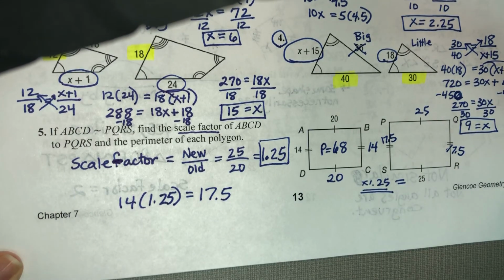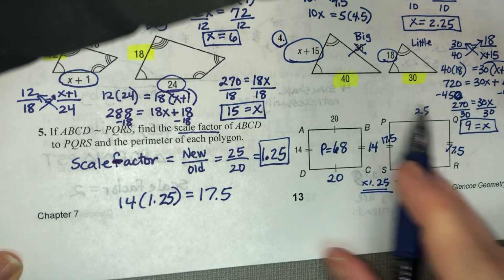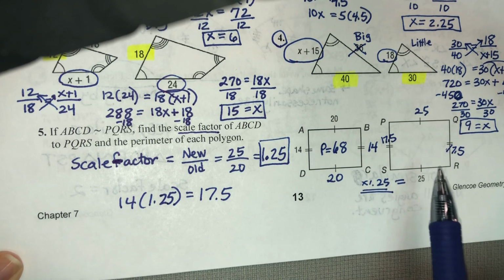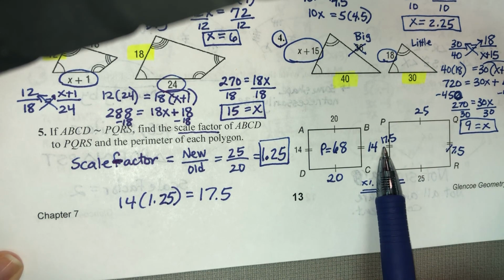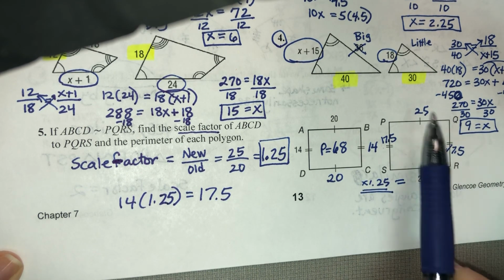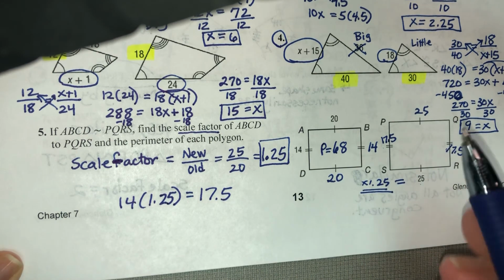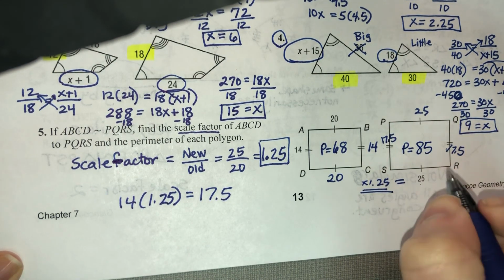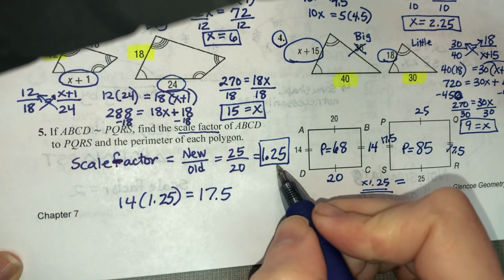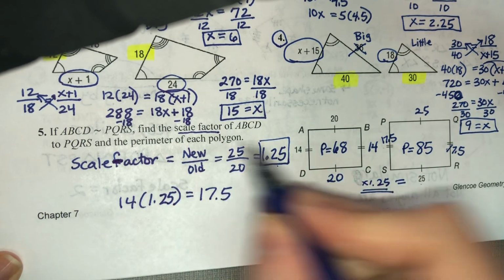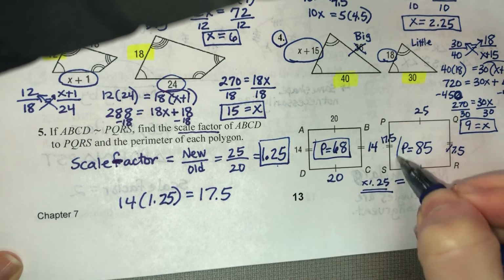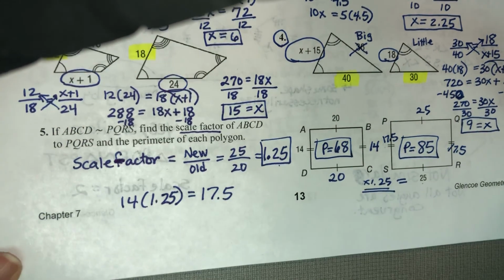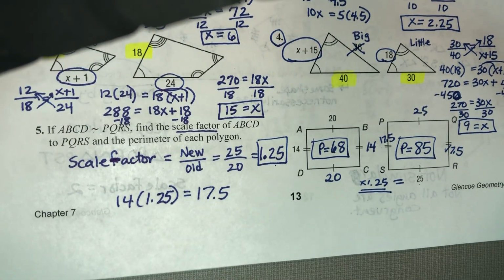So now we can add up the four sides of the quadrilateral here. 17.5 plus 17.5 plus 25 plus 25 to get the perimeter, which is 85. Okay, so we found the scale factor and we found the perimeter of each polygon, the first one and the second one.